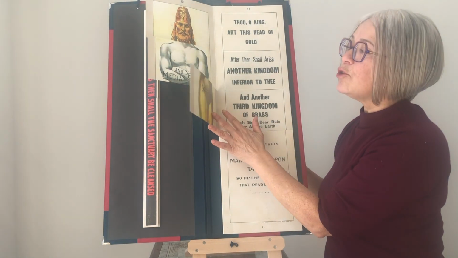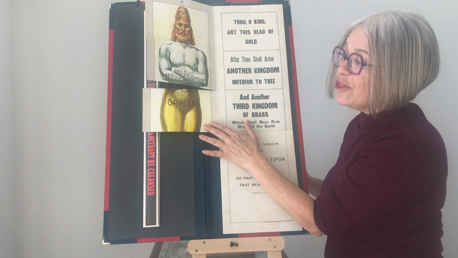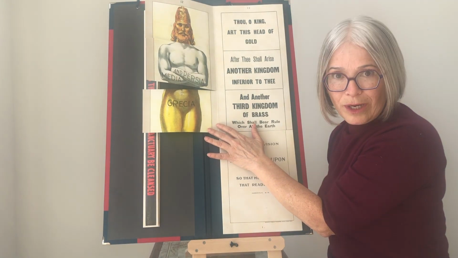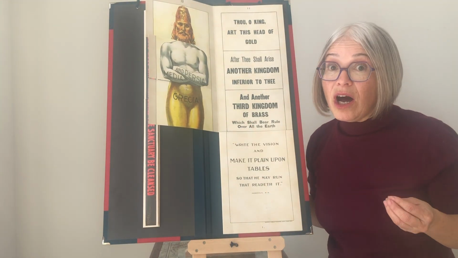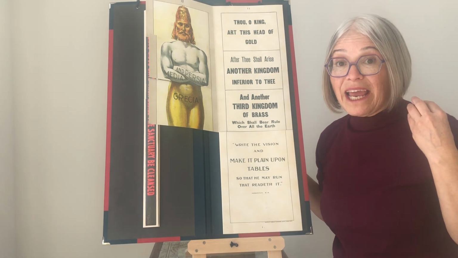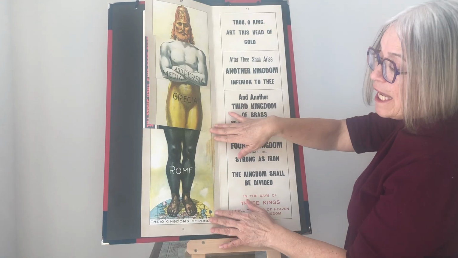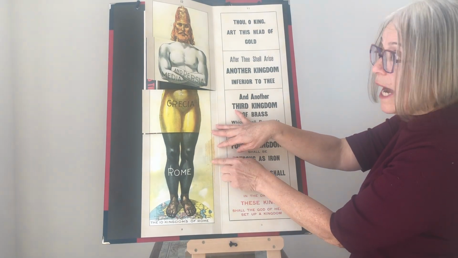And then Daniel told Nebuchadnezzar that a third kingdom was going to come. And the third kingdom was Greece, the kingdom of bronze. The third kingdom was going to be followed by a fourth kingdom made of iron. And the legs of the statue were made of iron.